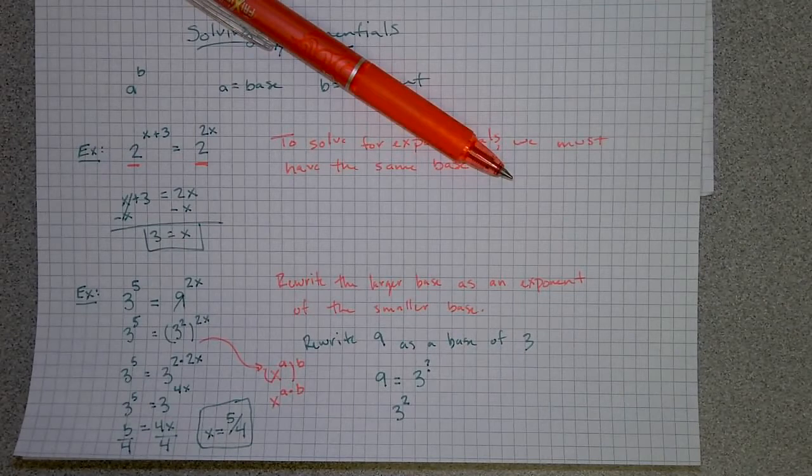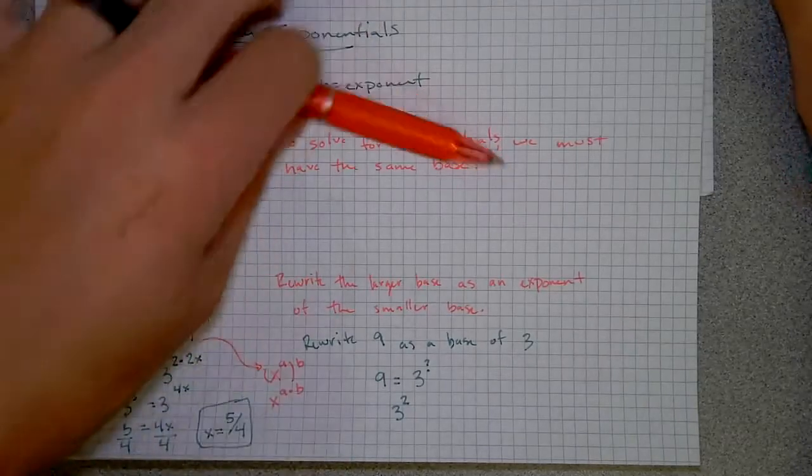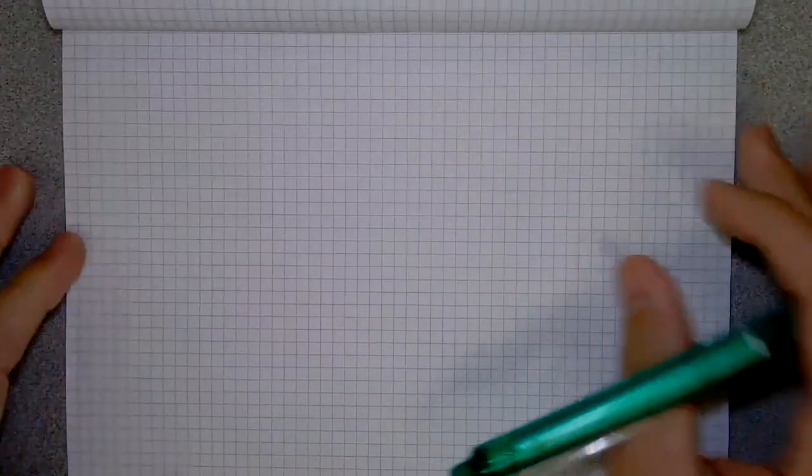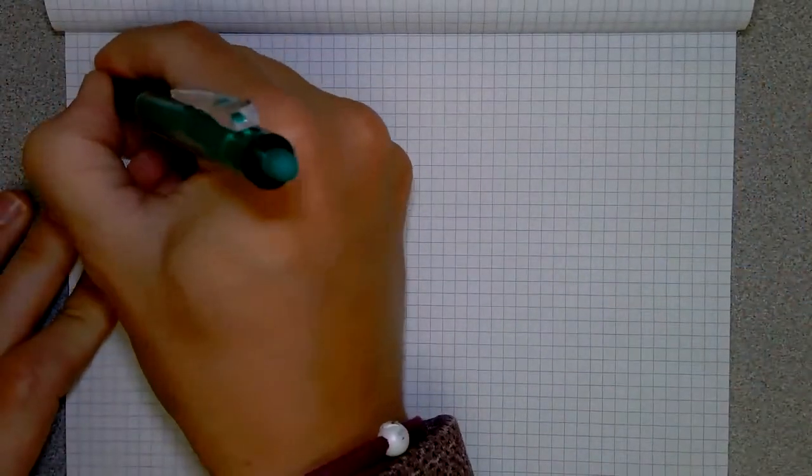So we get x is equal to 5/4. Show you another example here before I give you some to try on your own.